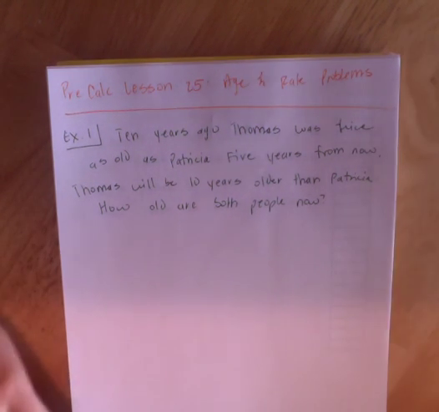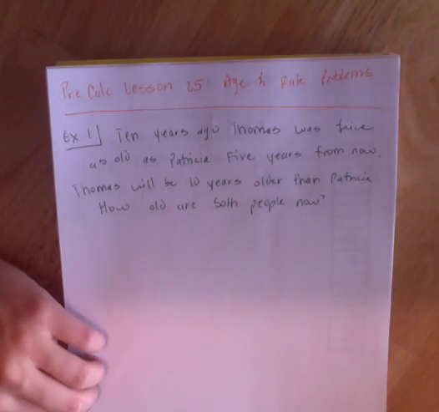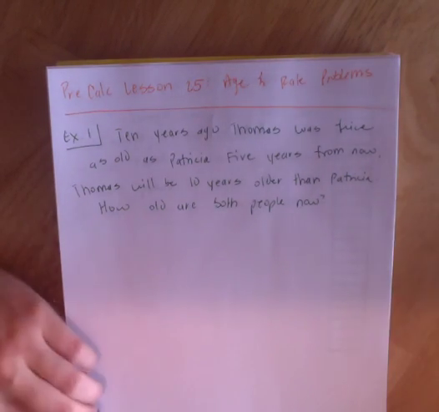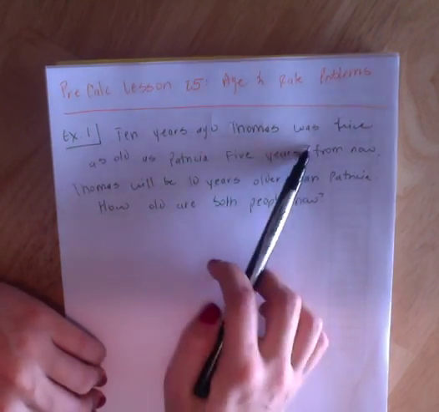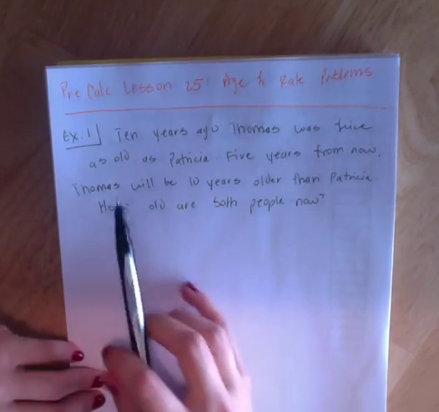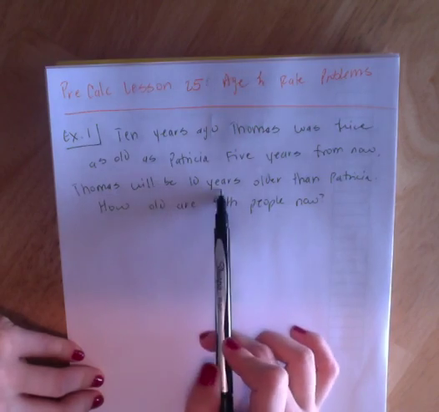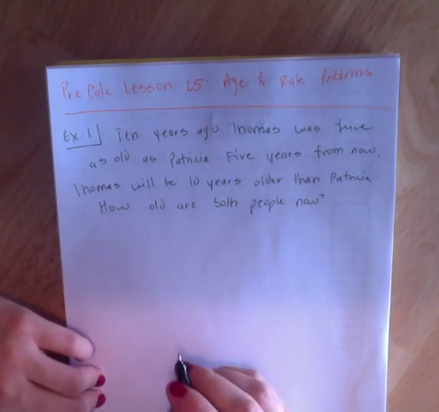These have a bunch of different patterns that we are going to fall into. The best way to do them is by example, though. So let's talk about age problems. 10 years ago, Thomas was twice as old as Patricia. 5 years from now, Thomas will be 10 years older than Patricia. How old are both people now?